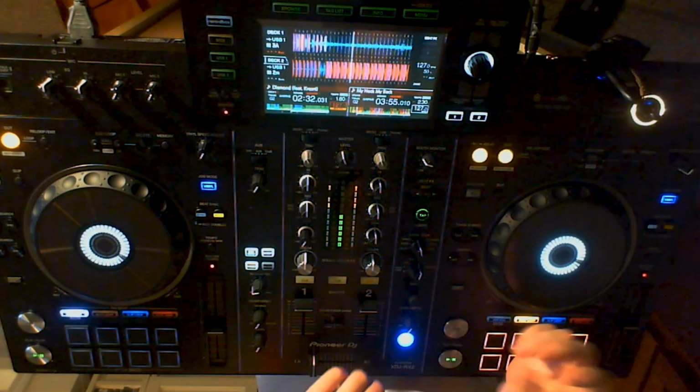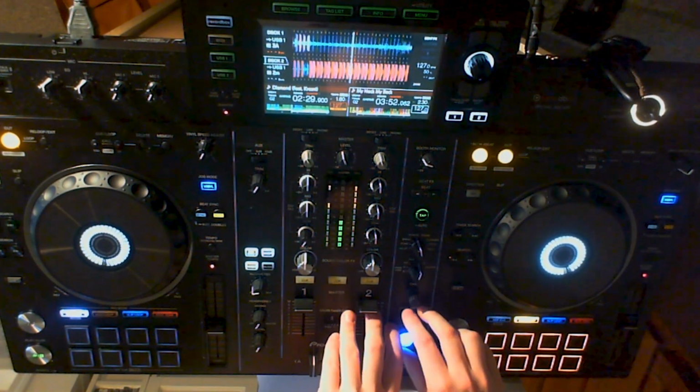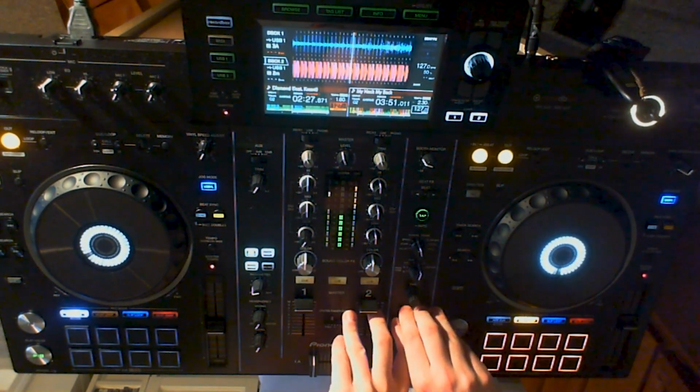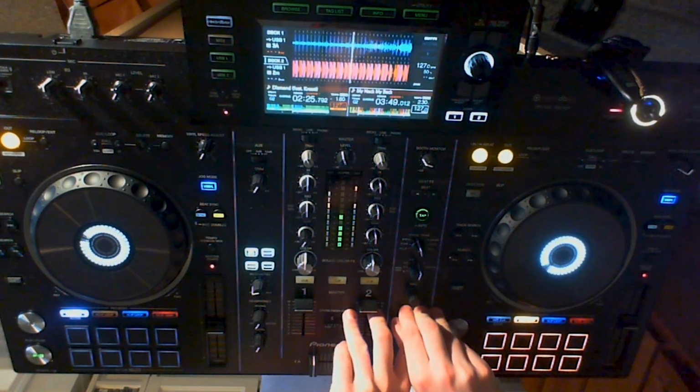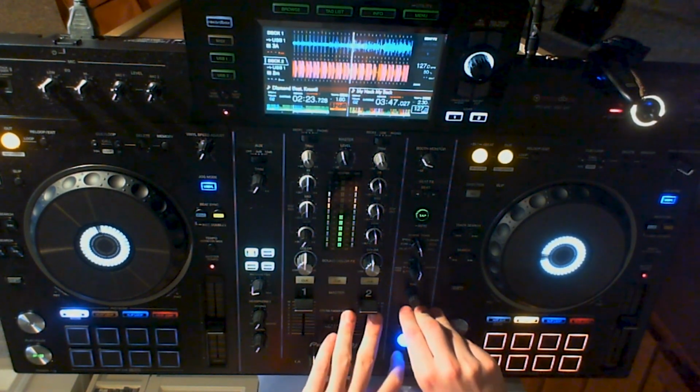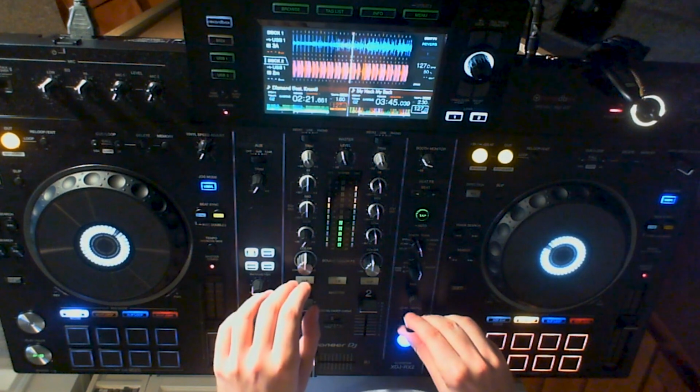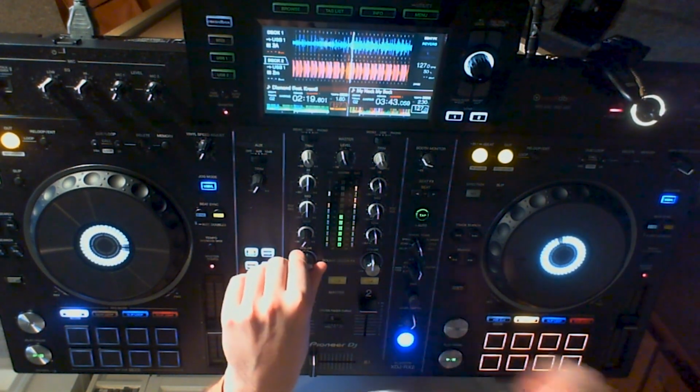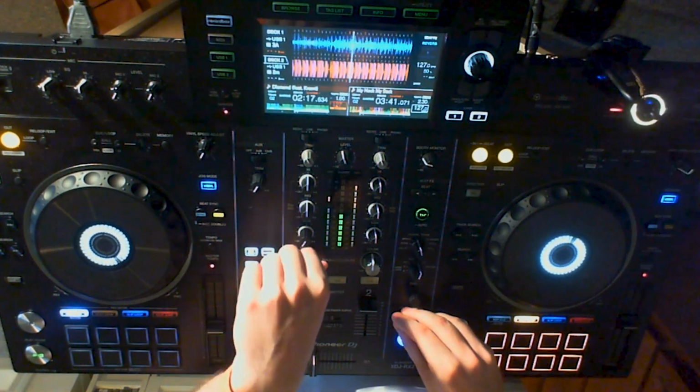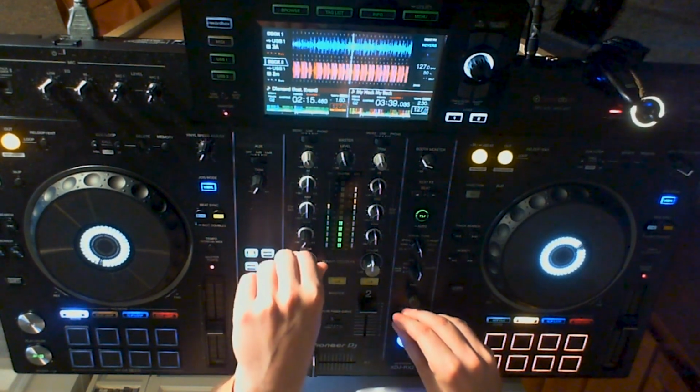It's best to do that when there's, like in this case, going into a break on deck 1, so there's no bass, and you still got bass in deck 2, but you can do it into verses of each. It doesn't really matter what part of the song you're at. And then I start doing the reverb plus low pass on deck 1.